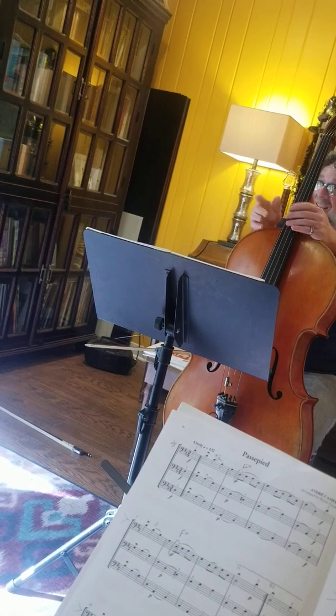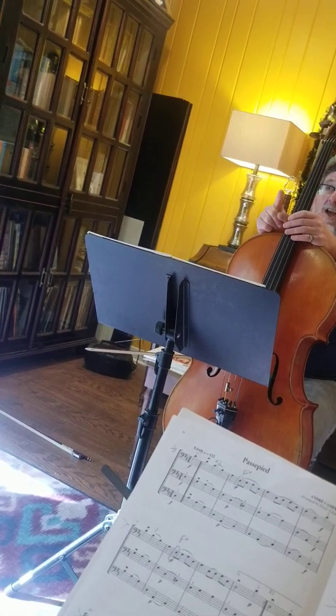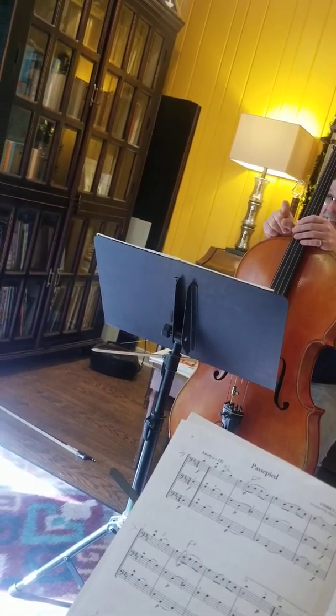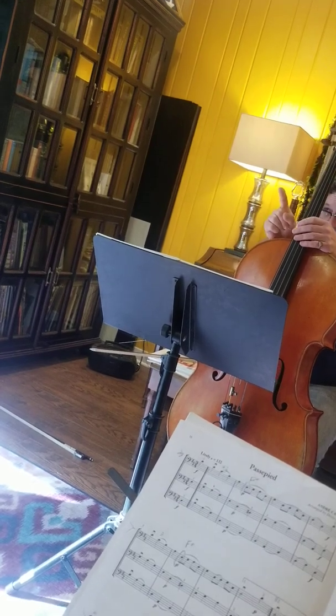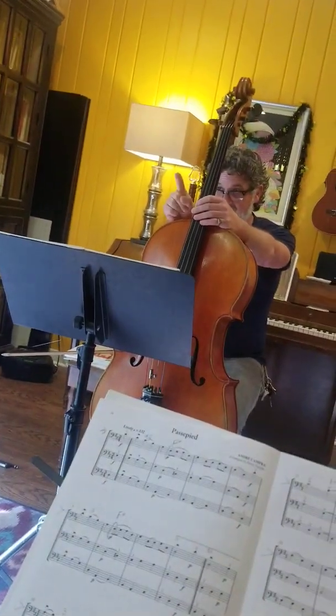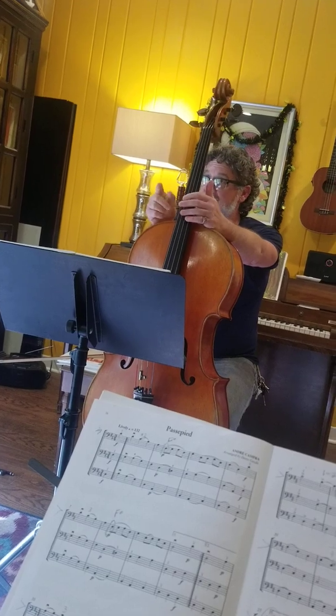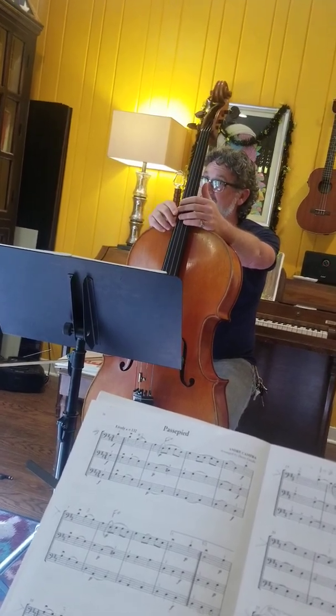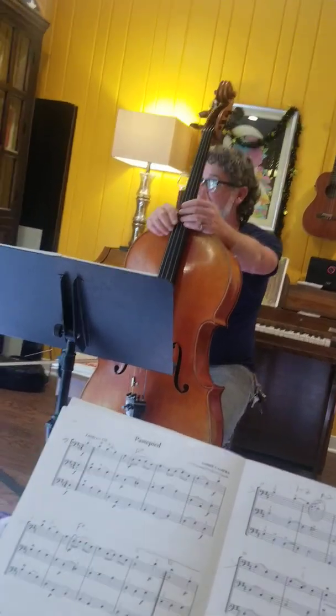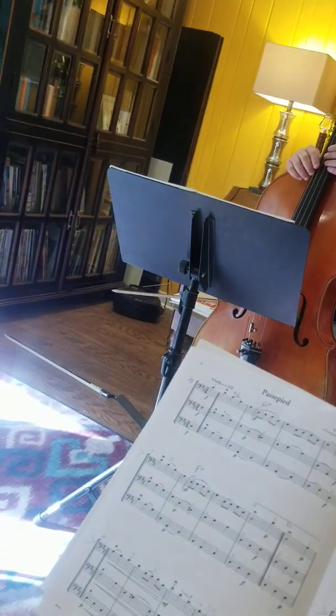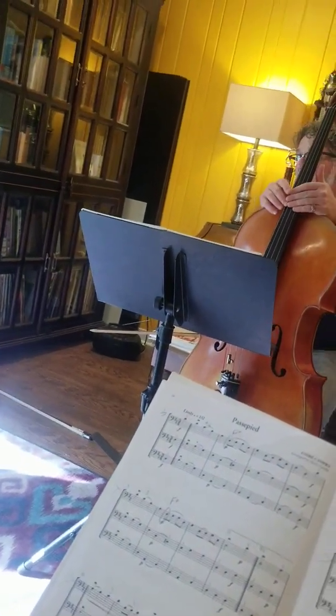It tells you C is your root. Minor means to make the 3rd flat. 7 means that you got to flat the 7, and then the flat 5 means that you lower the 5th degree by a half step. So it's really wonderful when you see it.